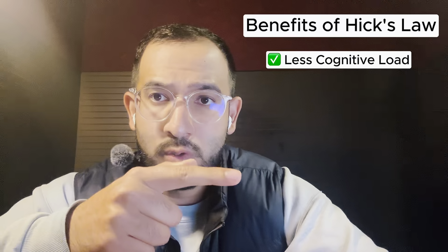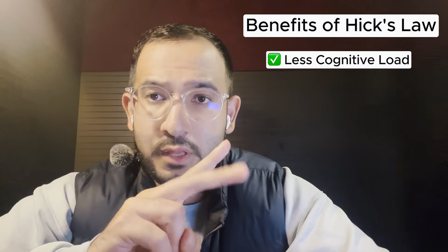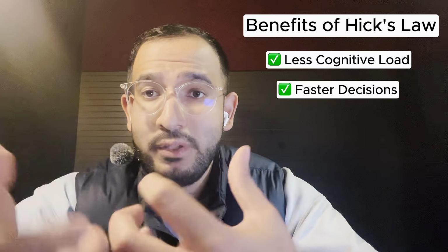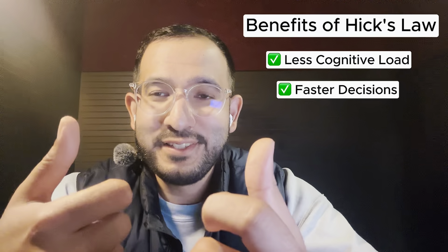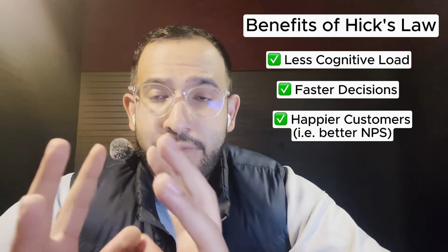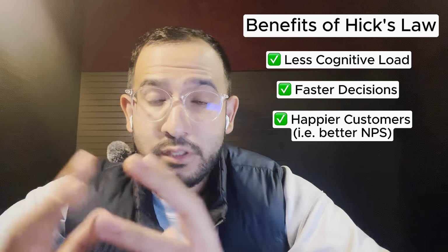And it can all come down to just one line, right? In a Notion workspace, it could be just one line. So very interesting, right? And this leads to three things. Less cognitive load on the user, so they don't need to think as much. There are faster decisions because they're not thinking as much, and people are usually happy when they have to think less and things are faster.